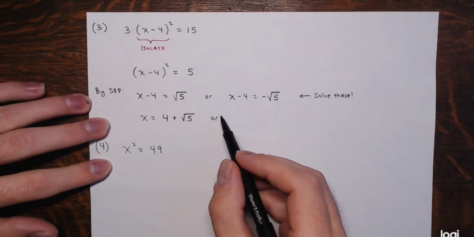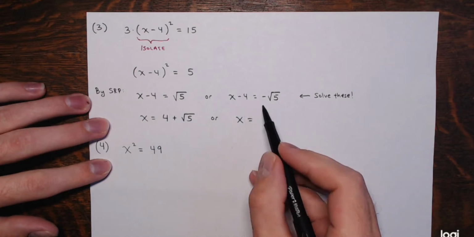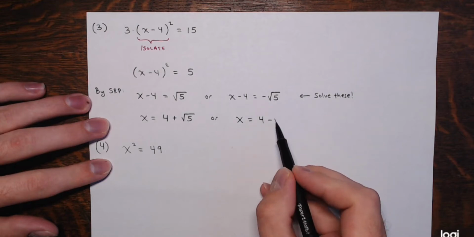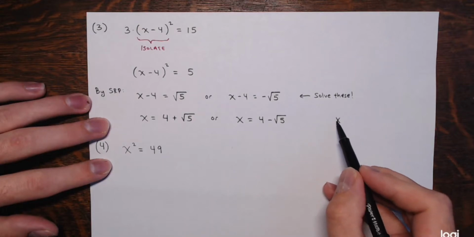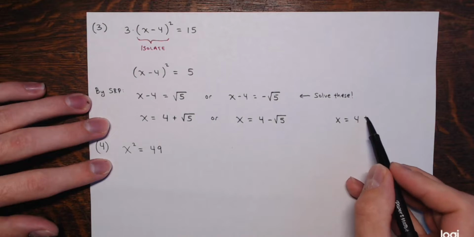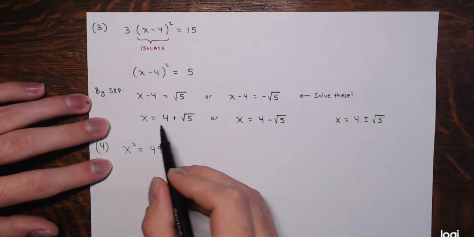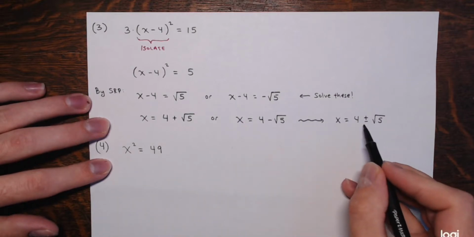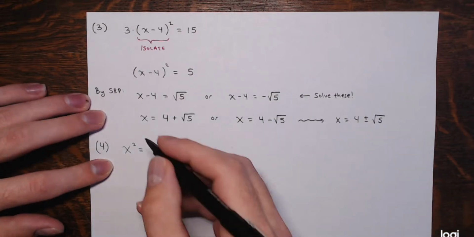Or, then here if I add 4, we have x equals, and adding 4 gives me positive 4 on the right. And then you have this minus the square root of 5 term. And once again, you could also put them together and say x equals 4 plus or minus the square root of 5, right? And this means both of these, this line here, one with the plus, one with the minus. It's both of these. And don't forget to check.